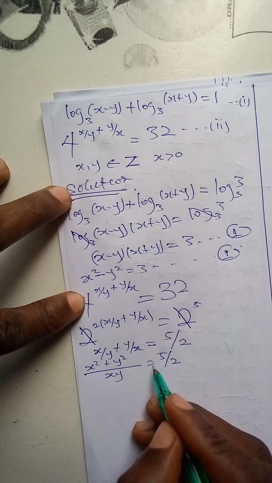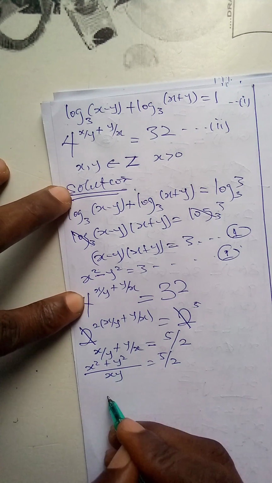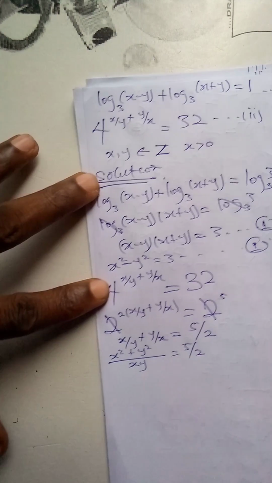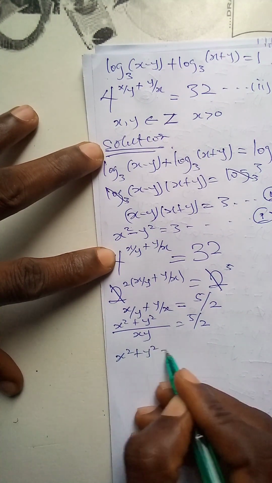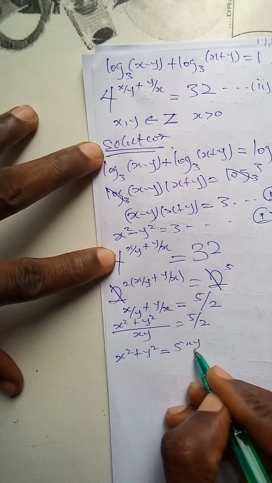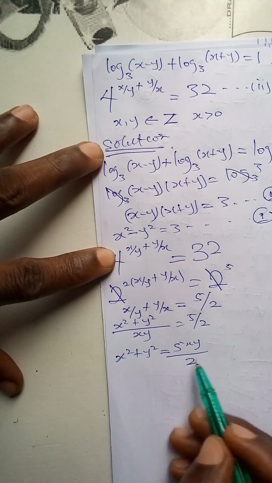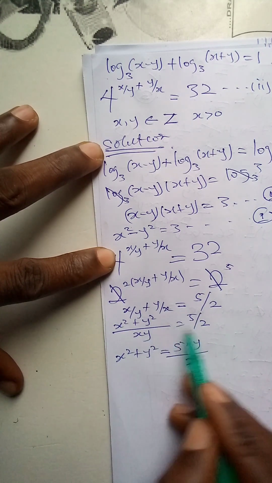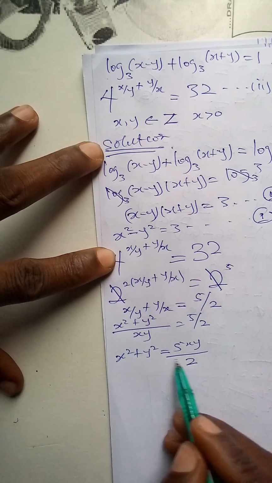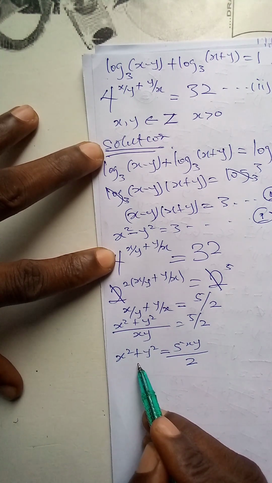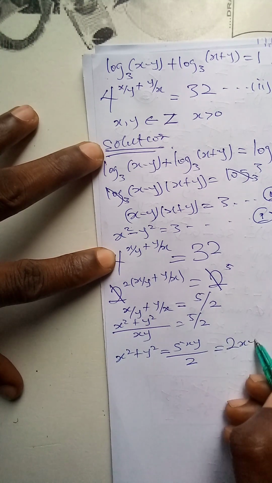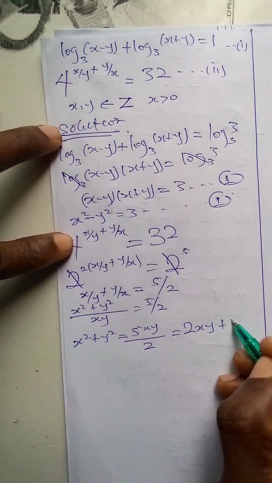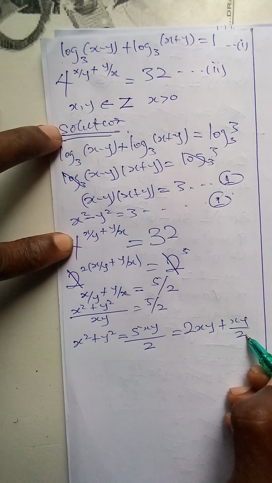So I will now have to multiply both sides by xy. If I multiply both sides by xy, I have x squared plus y squared equals 5xy over 2. The reason I did not cross multiply is because I want to factorize this side. Now this side can be rewritten as 2xy plus xy over 2.